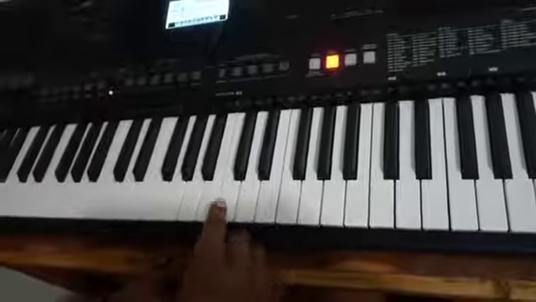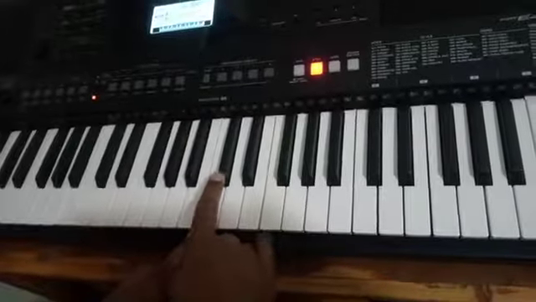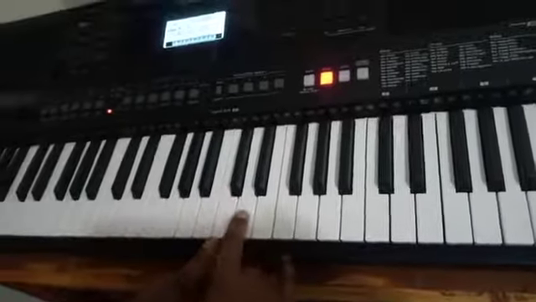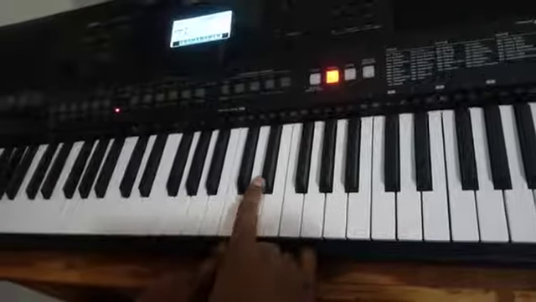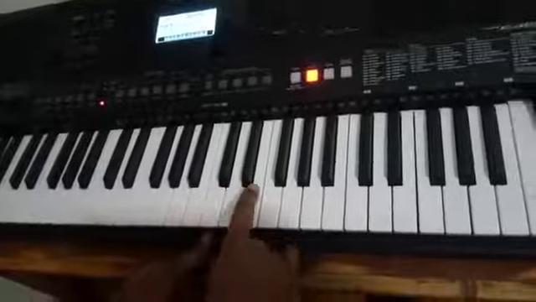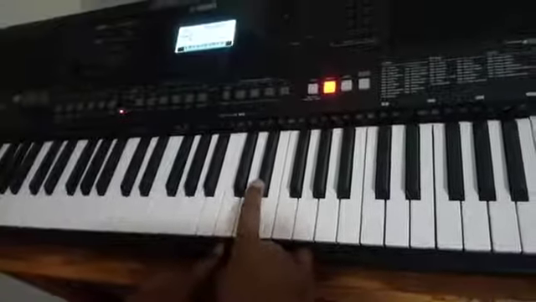Okay. So now, if I may name all the others, we have C, we have C sharp or D flat, we have D, we have E flat or D sharp, because this one is to the right of D and to the left of E, so it will either be D sharp or E flat.